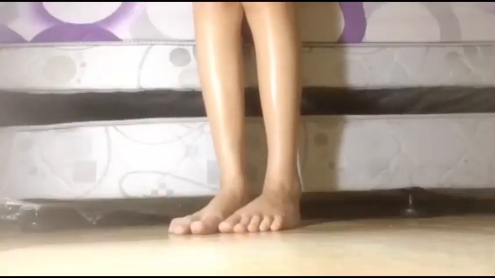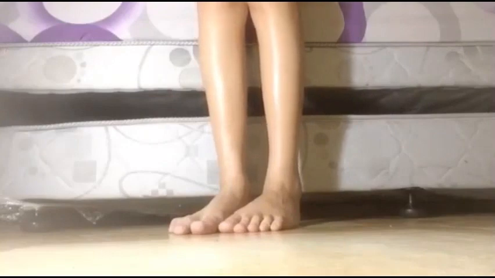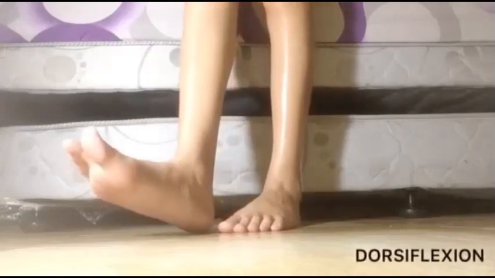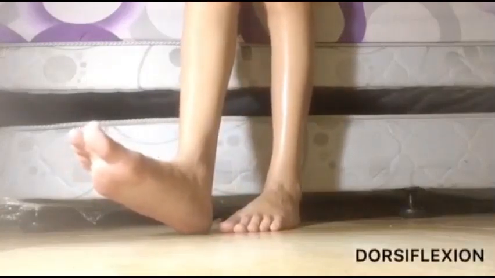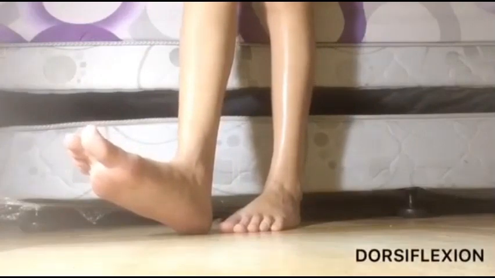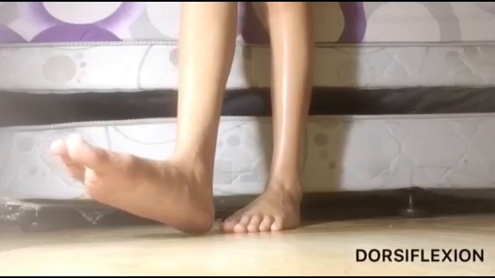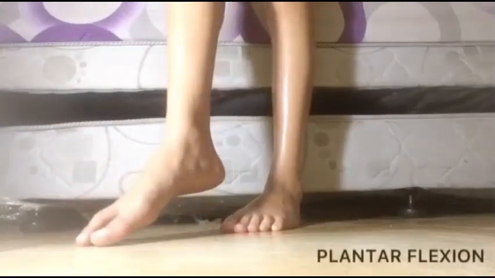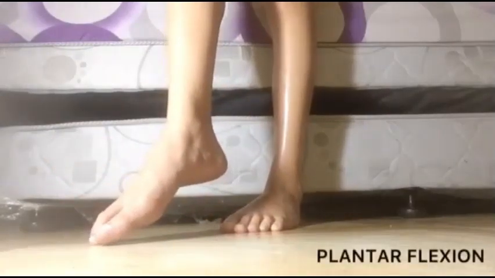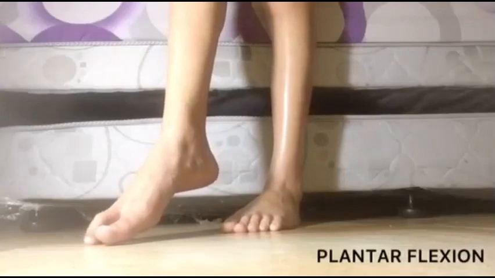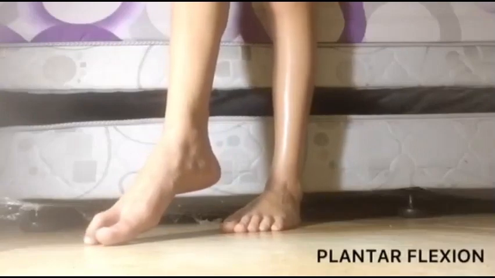So next is number 5, dorsiflexion and plantar flexion. These are the terms used to describe movements at the ankle. First is dorsiflexion. Dorsiflexion is when you pull your foot backwards. Next is plantar flexion. Plantar flexion is when you point your toe down to the ground.